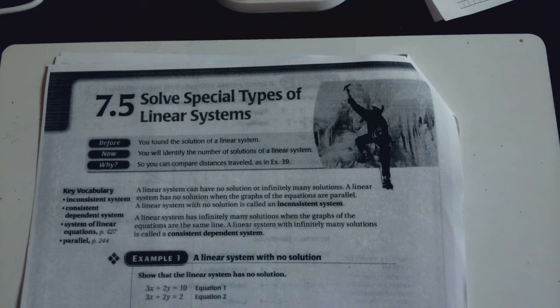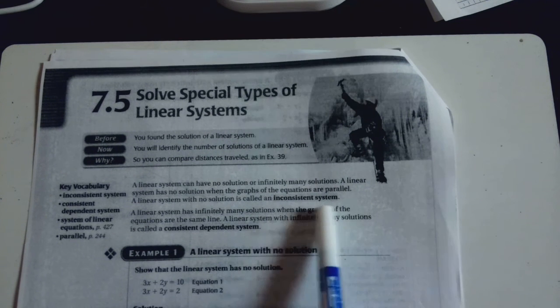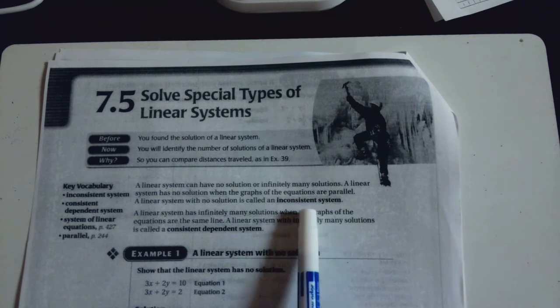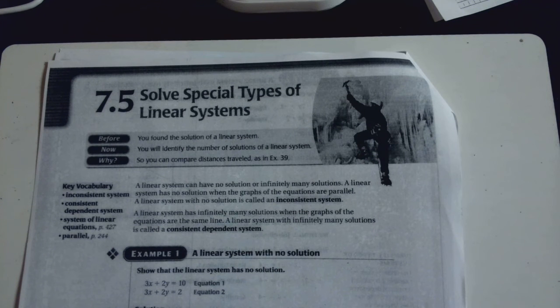A linear system has no solution when the graphs of the equations are parallel, because they never intersect. All the lines that we've been solving intersect at one point. But if you have two lines that are parallel, they're never going to intersect. So since they don't intersect, they can't have an x and y. So we call that an inconsistent system or no solution. So you can see it right here. When we say inconsistent, it means it has no solution.